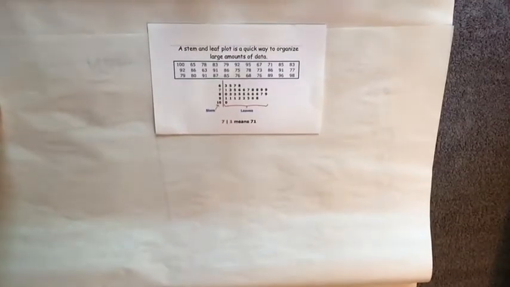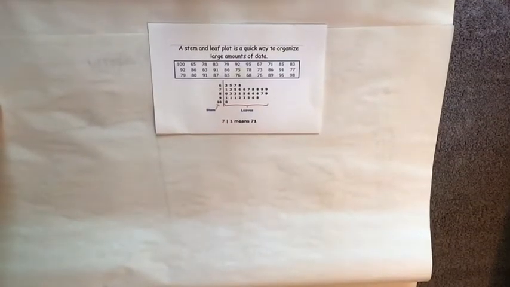Hi guys, today we're going to spend some time talking about stem and leaf plots. So I have a stem and leaf plot here for us to look at just to kind of review what they are and why we use them. So this is a stem and leaf plot of grades on a test.